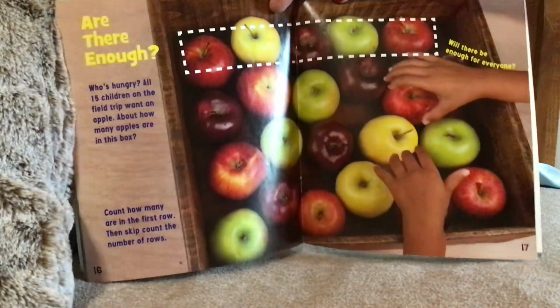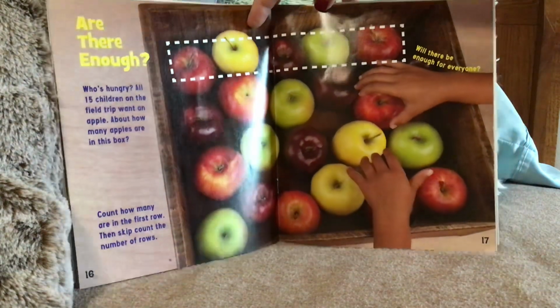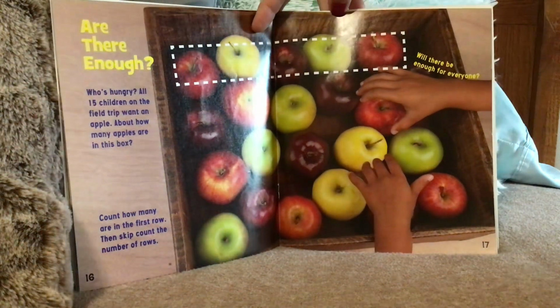Are there enough? To make sure I get all the words in. There we go.